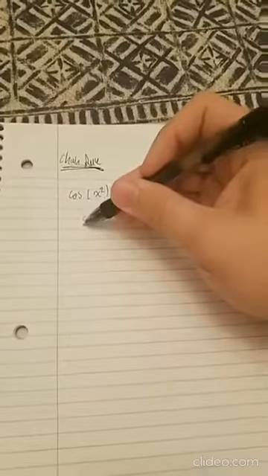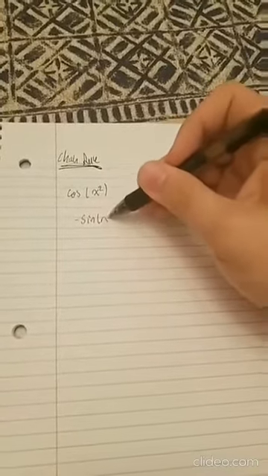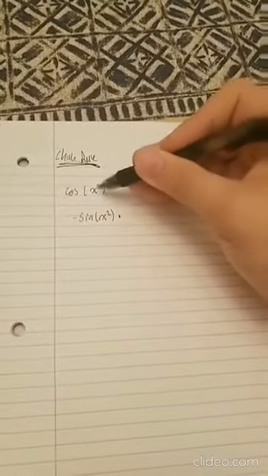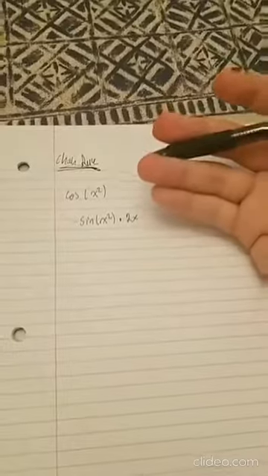So if I told you cosine of x squared, is that chain rule? Of course it is, because here we have an outside, we have an inside. What's the derivative of the outside? Negative sine. And now whatever was inside, just kind of bring it over, bring it down, times, now what's the derivative of the inside? 2x. And that was a very short chain rule.